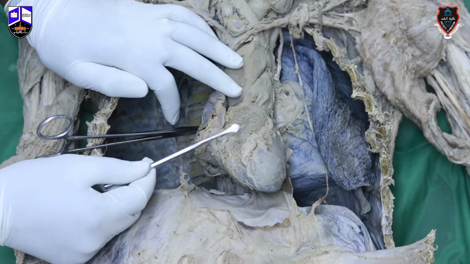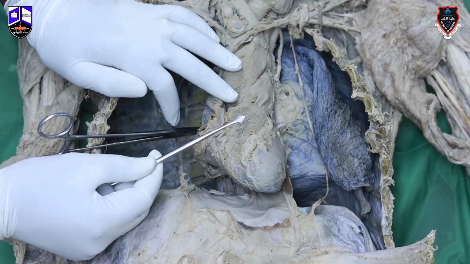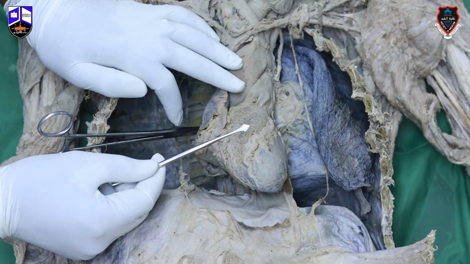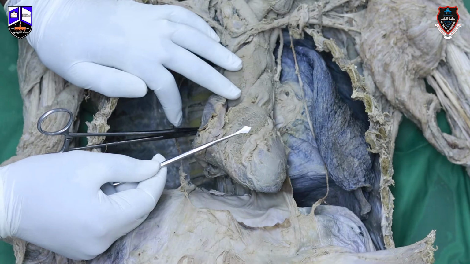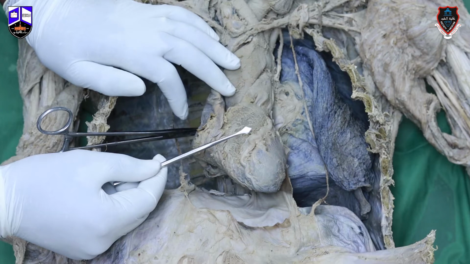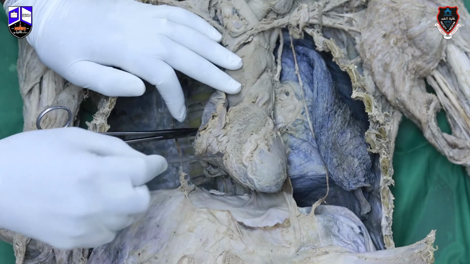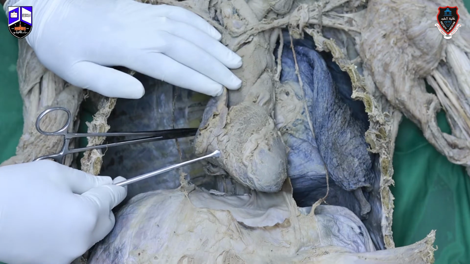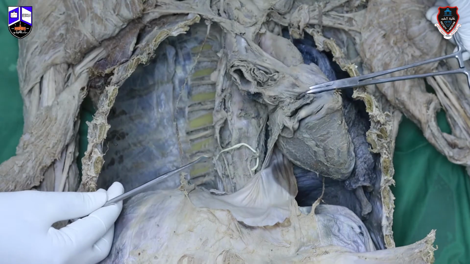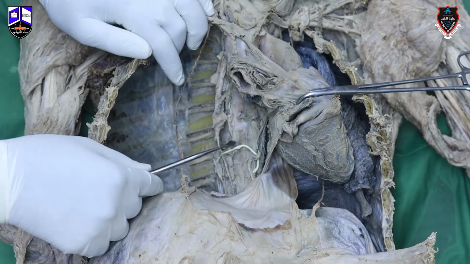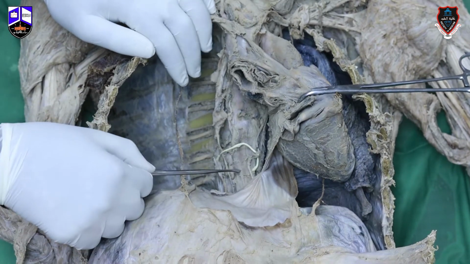The anterior mediastinum contains the thymus, and it's very difficult to demonstrate the thymus in an adult, so this will not be dealt with anymore. The middle mediastinum, which is the heart and the pericardium, will be discussed in the next practical session. And today we will discuss the posterior mediastinum.